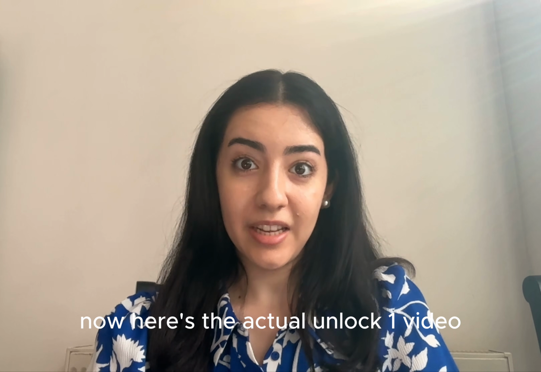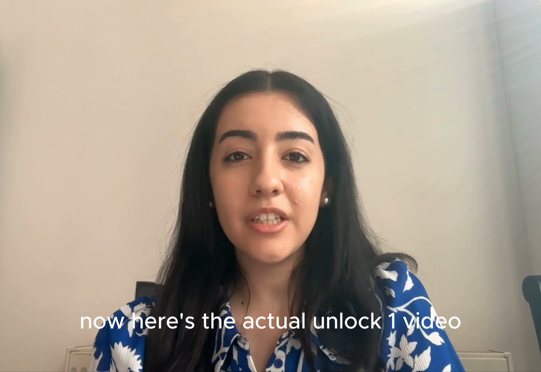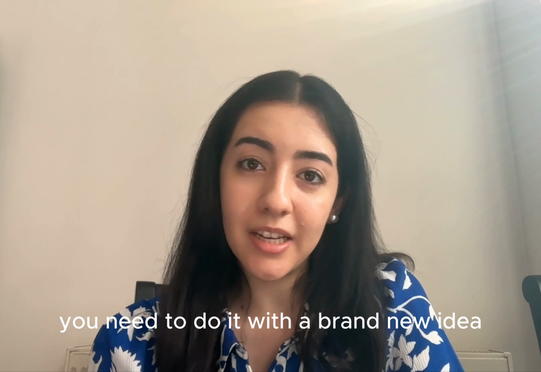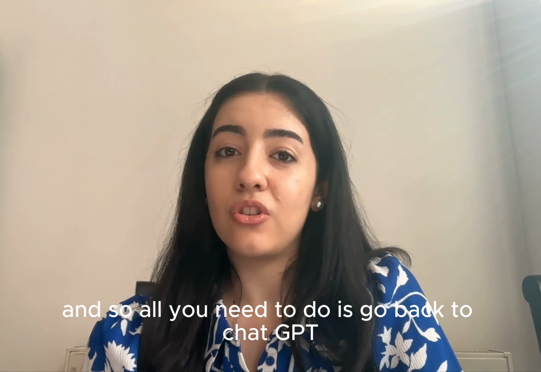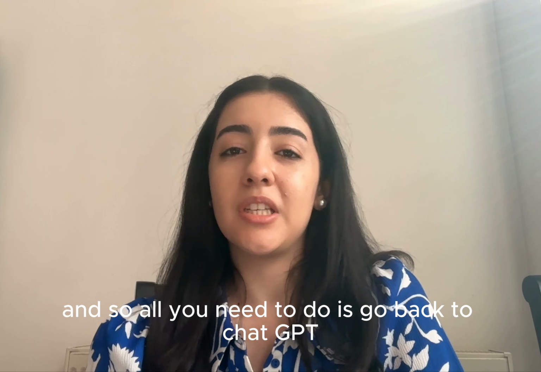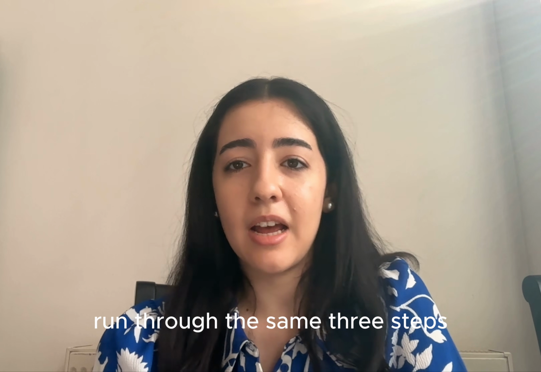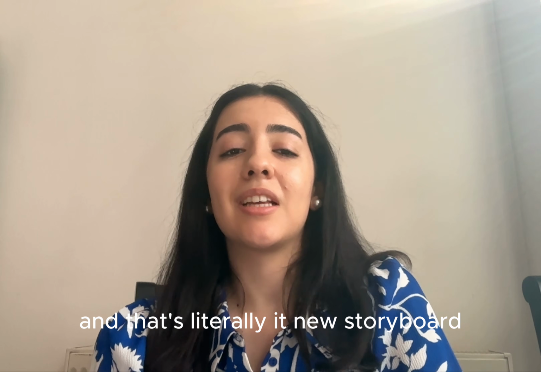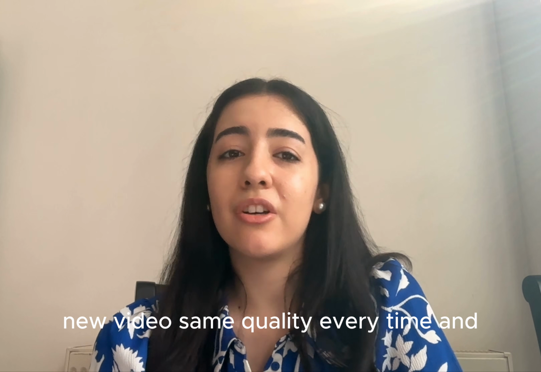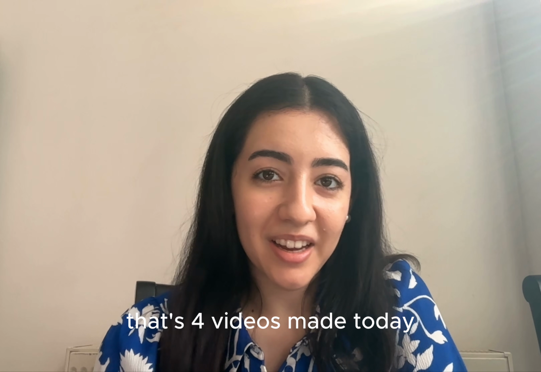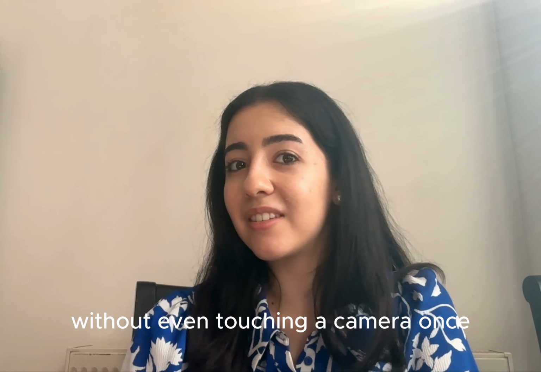Now, here's the actual unlock. One video doesn't build a page. When you repeat this exact same loop, you need to do it with a brand new idea every single time. And so all you need to do is go back to ChatGPT, grab your next idea from that original list of 10, run through the same 3 steps, and that's literally it. New storyboard, new video, same quality every time. And that's 4 videos made today without even touching a camera once.